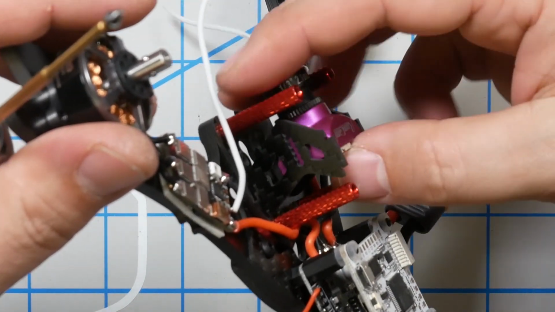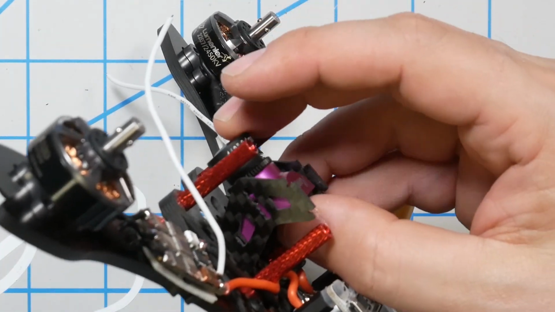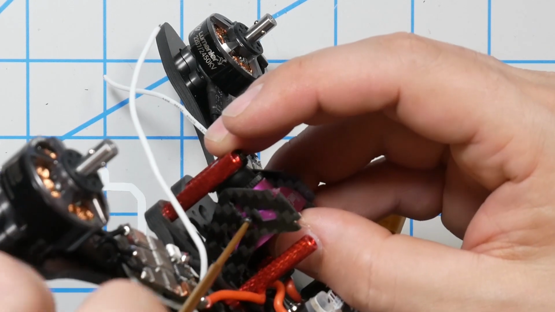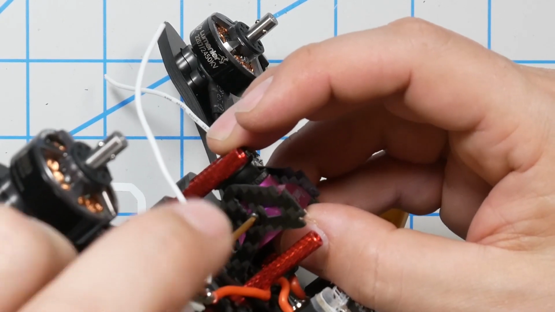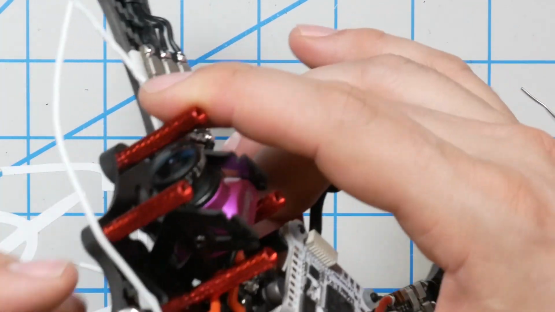I want to see where we need to put this to get the camera approximately flush with the front standoffs. Maybe slightly back of the front standoffs. There we go. That way it's well protected in a crash, and that's, of course, what you want.